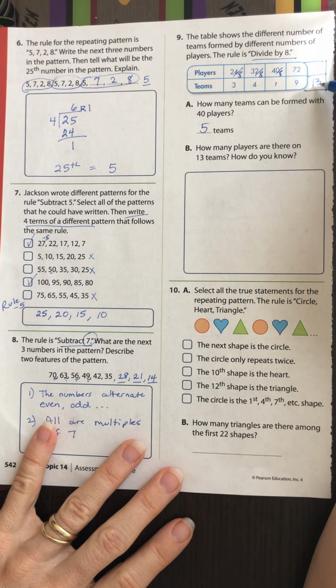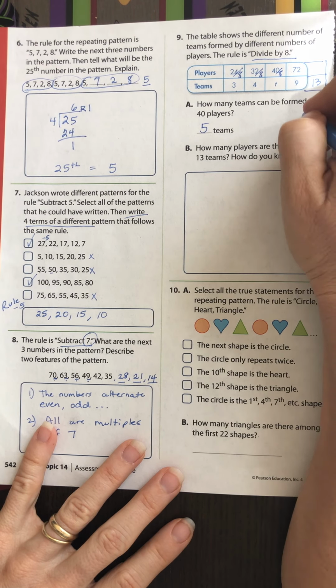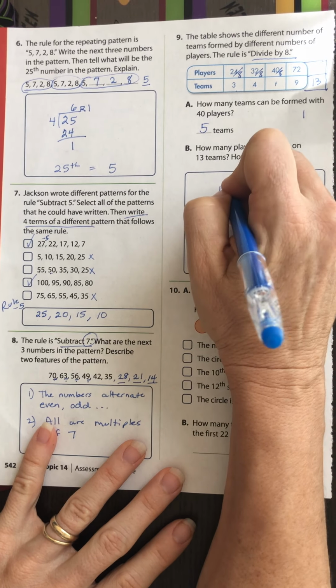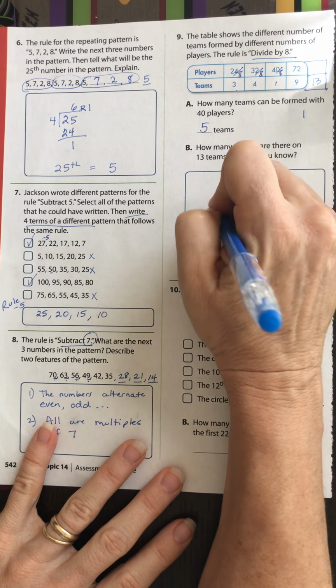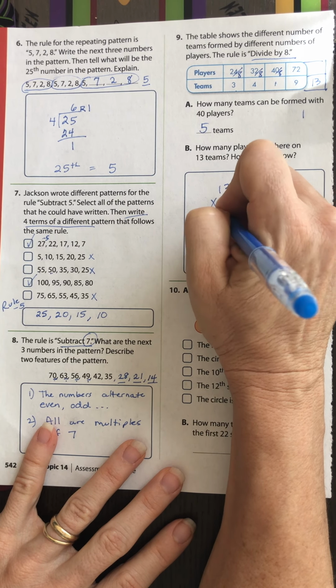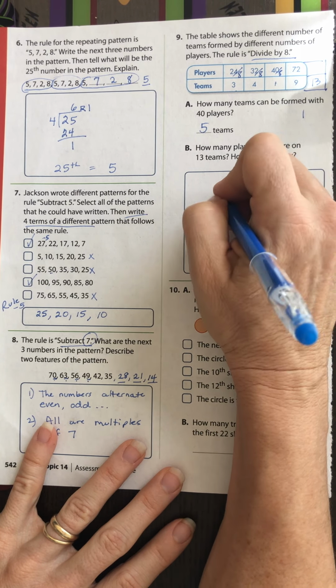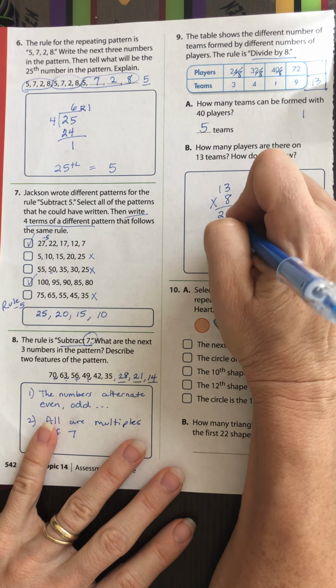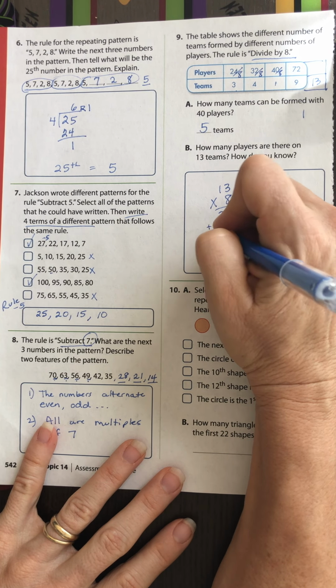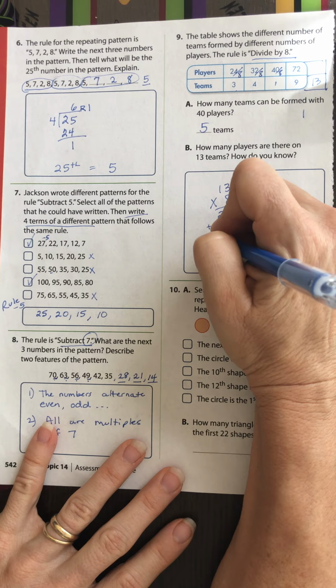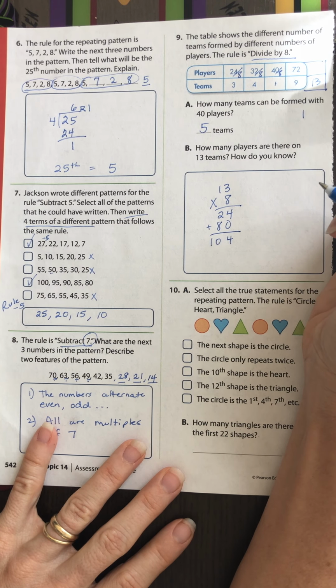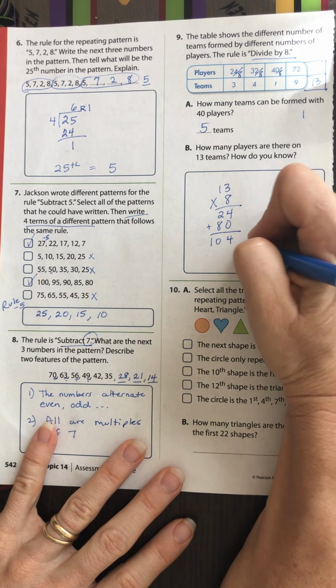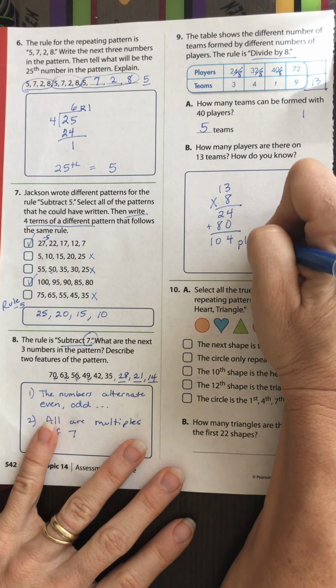Now we need to do the opposite. We're not going to divide by 8 because we need 13 teams with 8 players on each. So let's do our work down here. We have 13 times 8. 8 times 3 is 24. 8 times 10 is 80. Then we add those together, and we get 104 players.